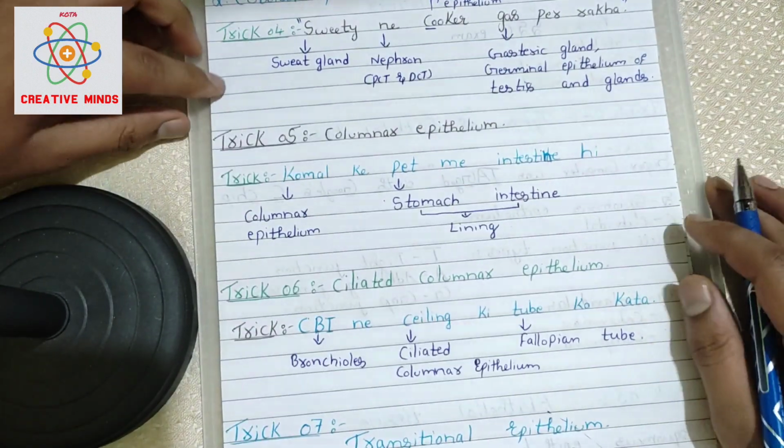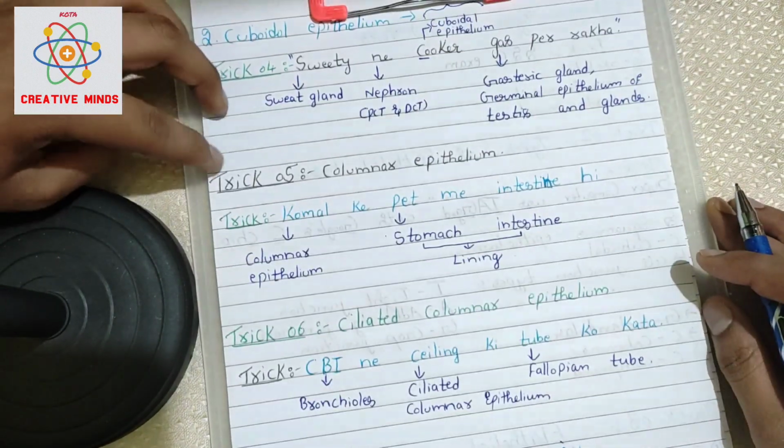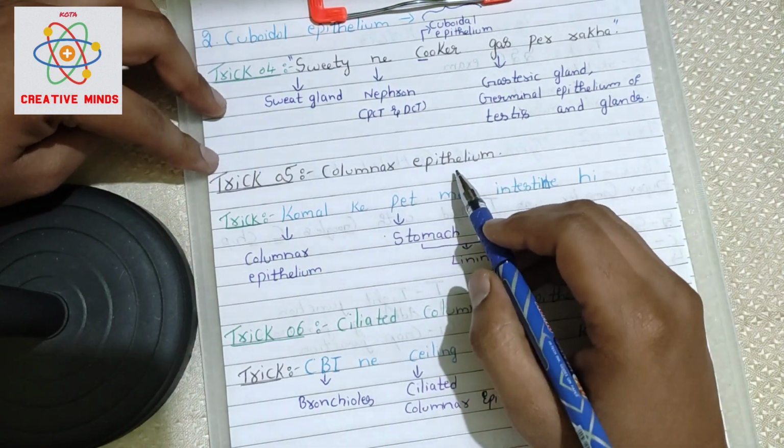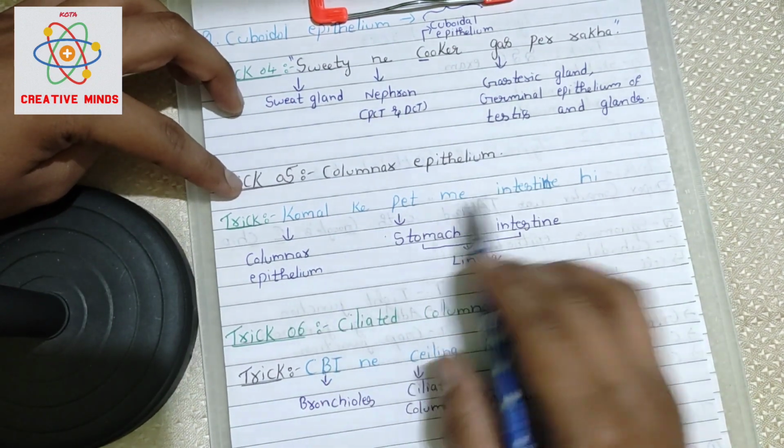So next let us go to trick number 5. Trick number 5 is for columnar epithelium and the trick is "कोमल के पेट में intestine है".